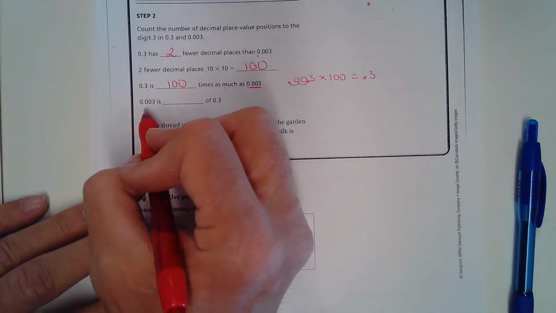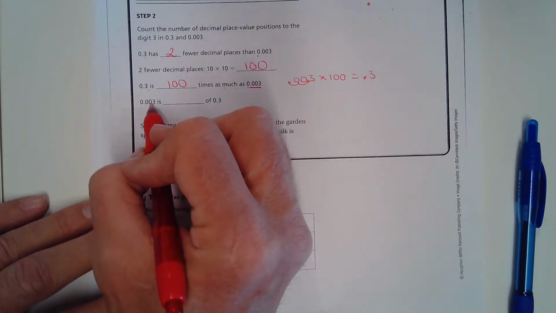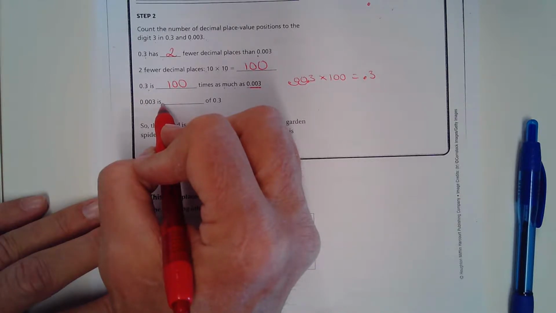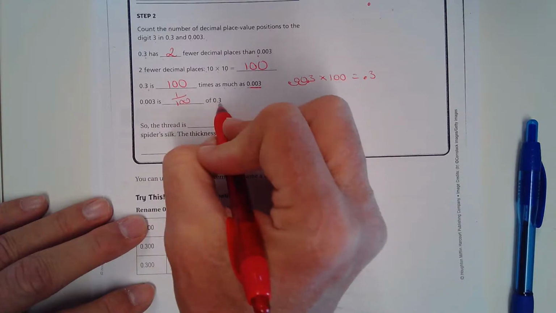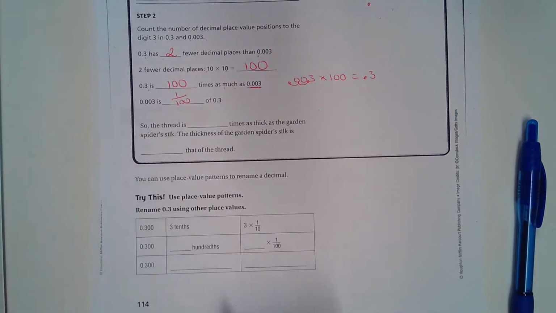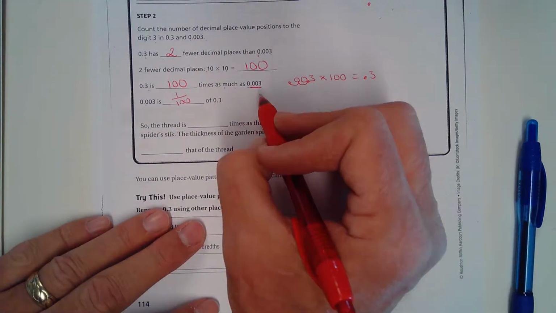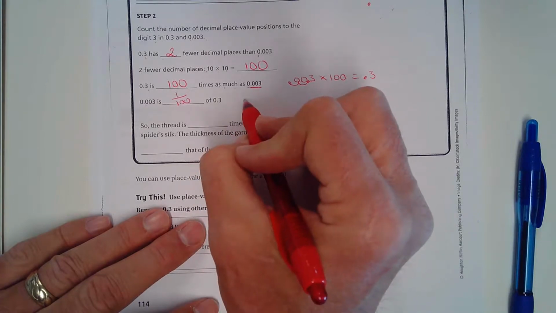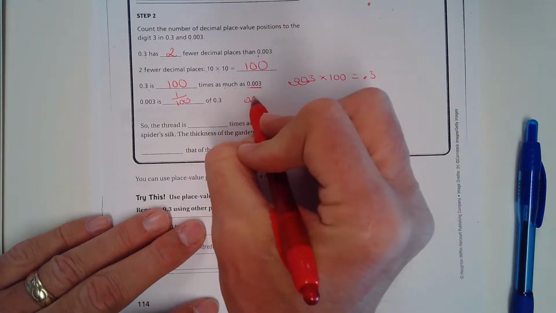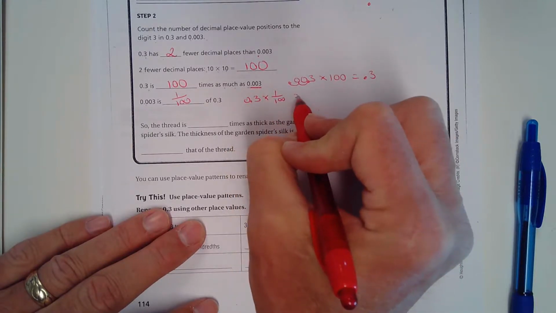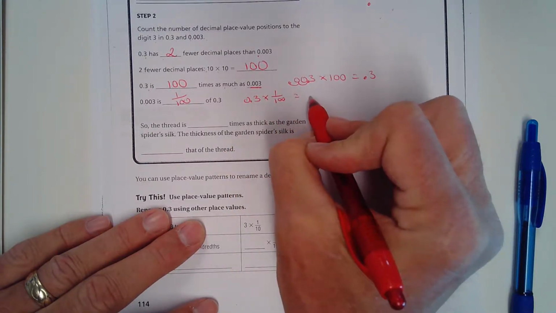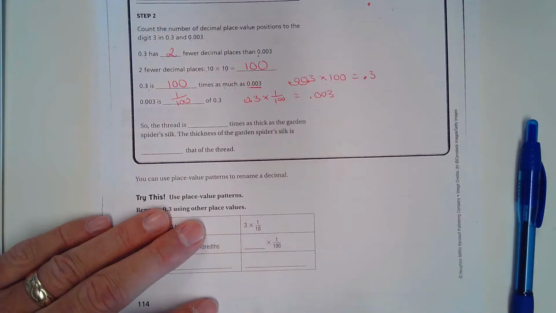And then they said, and they've got here, 0.003 is 1/100th of 0.3. And I could do the same thing. If I wrote 0.3 times 1/100, that's going to equal 0.003.